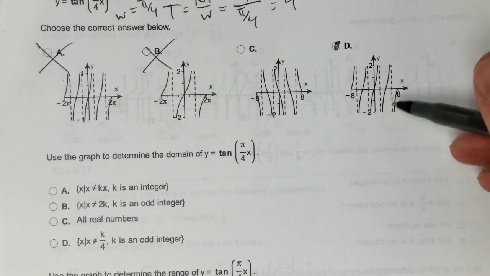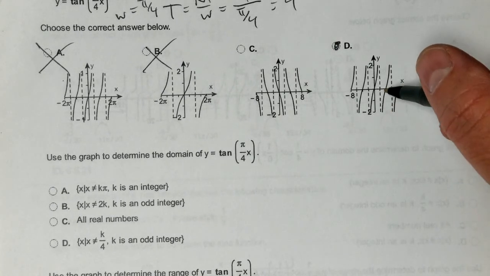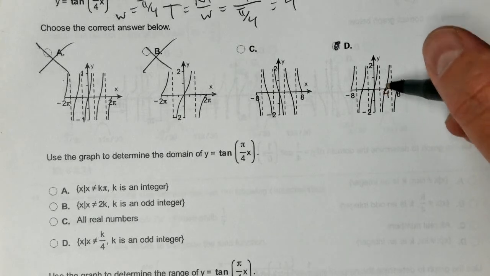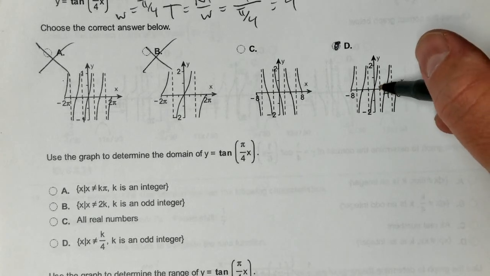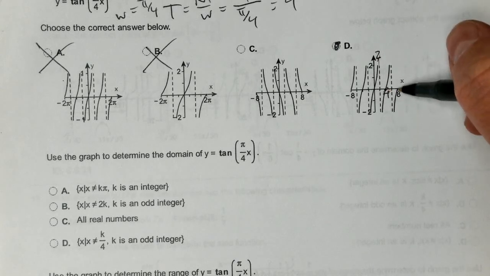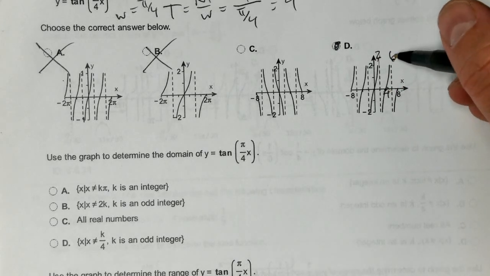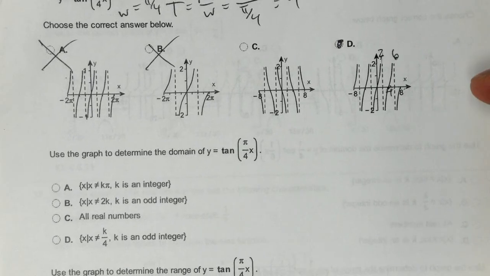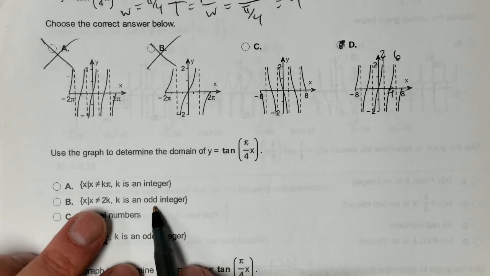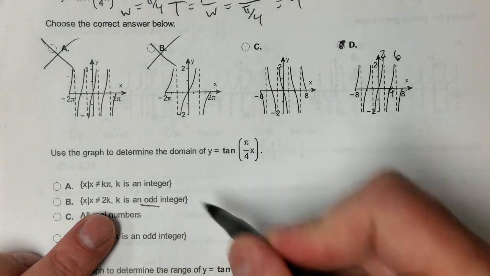And as far as asymptotes, 8 has a number, so the middle is 4, which has a number. Between 0 and 4 is 2, which has an asymptote. And between 4 and 8 is 6, which has an asymptote. So we want 2k where k is an odd integer.